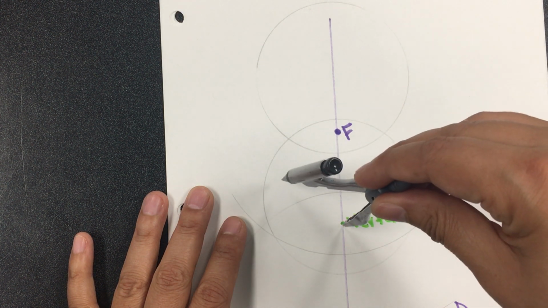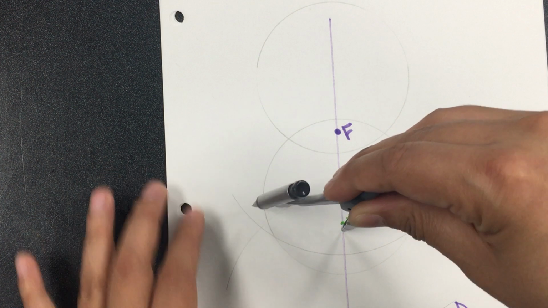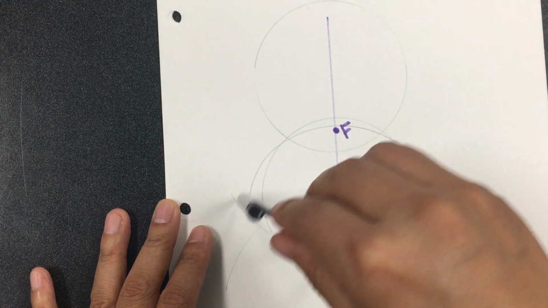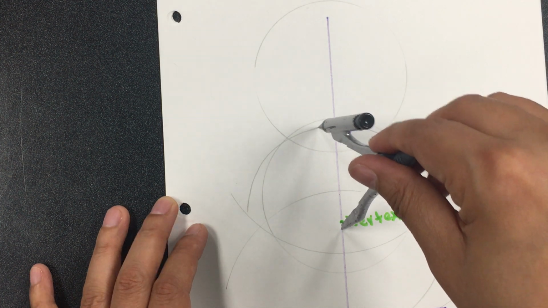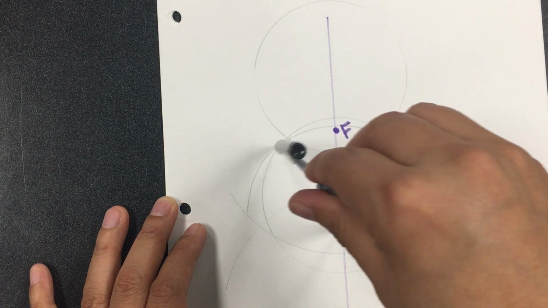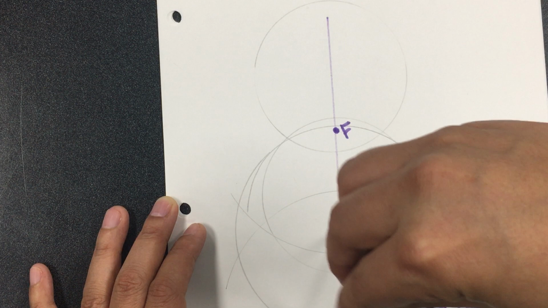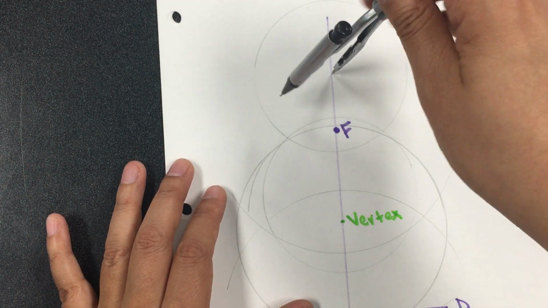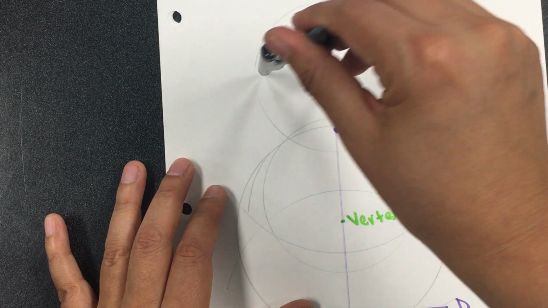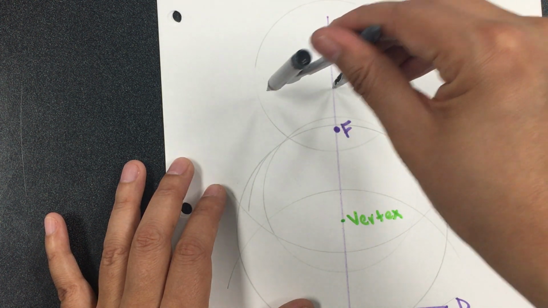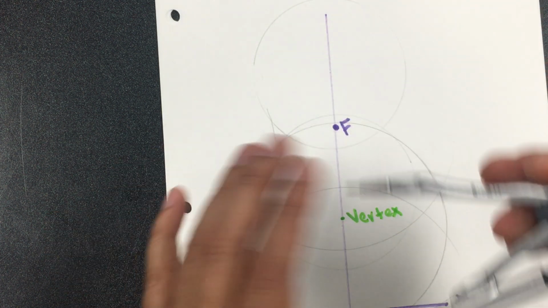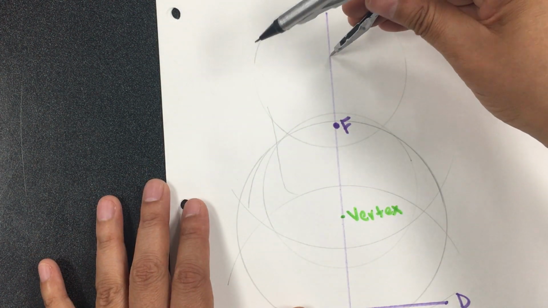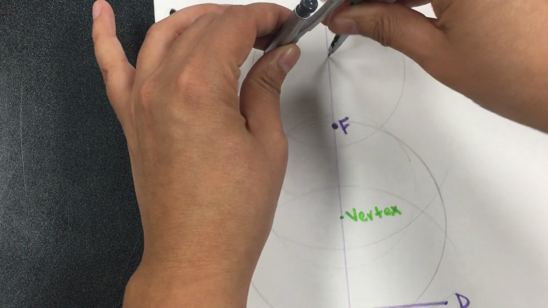Maybe right here. Did I just open it more? There it is. Okay, they can be different sizes also, or you can just keep it the same. Remember that in the previous one I kept it the same, so that's, oh! Try not to move your compass, that just messed it up.